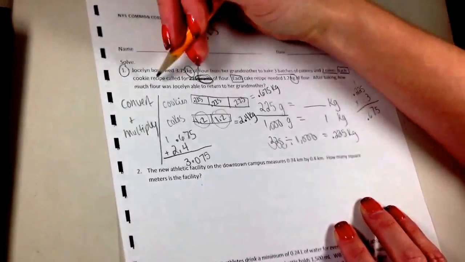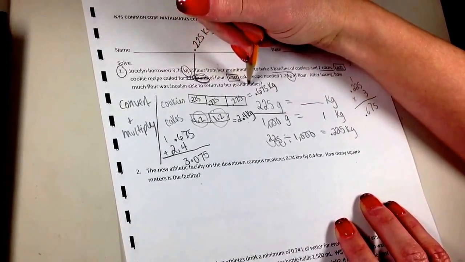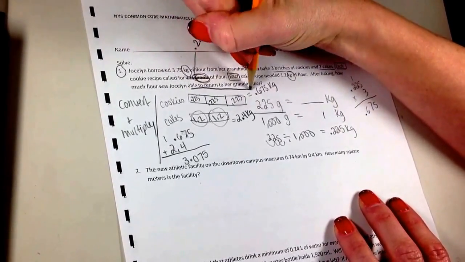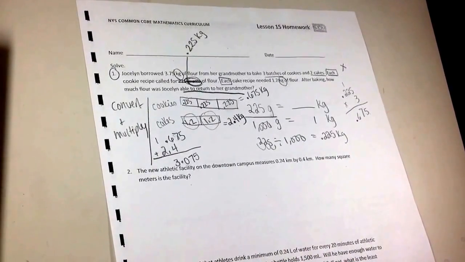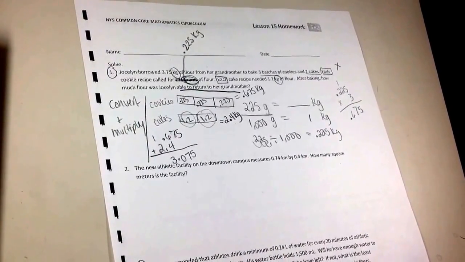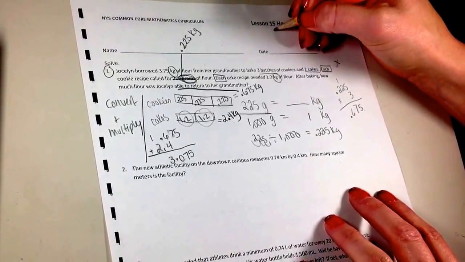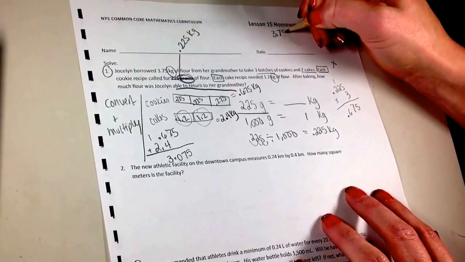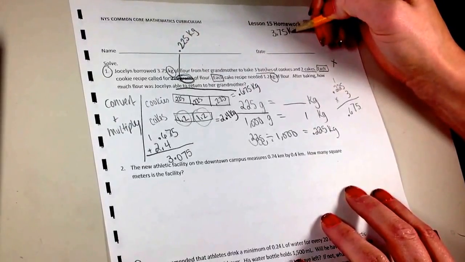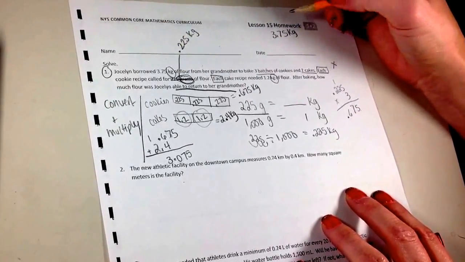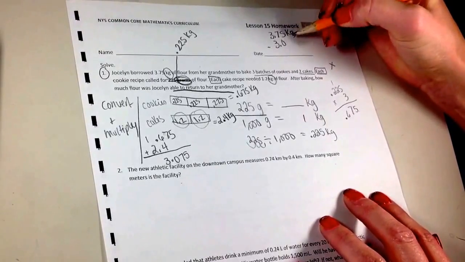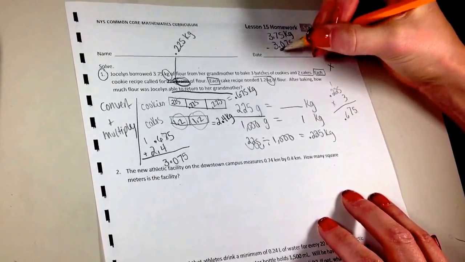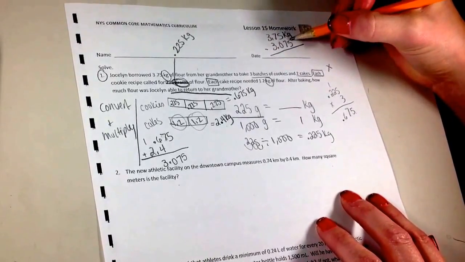It says, how much flour was Jocelyn able to return to her grandmother? Well, able to return, I know it's basically saying how much flour does she have left. When I talk about how much is left over or the difference, I have to subtract. So I'm going to subtract how much she started with. She started with 3.75 kilograms. She used 3.075, and I want to know how much she has left.